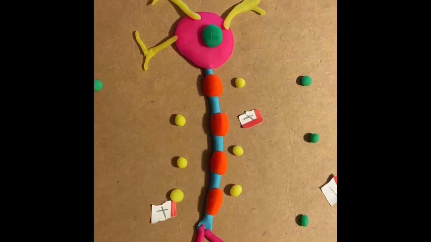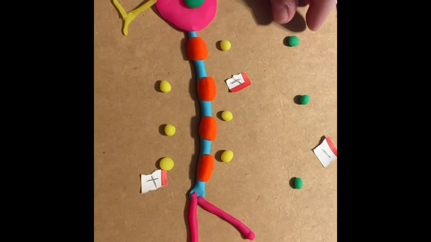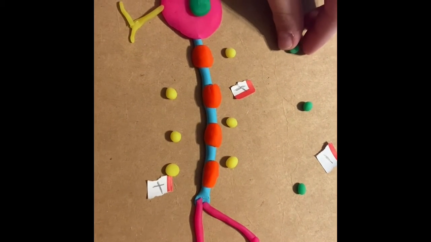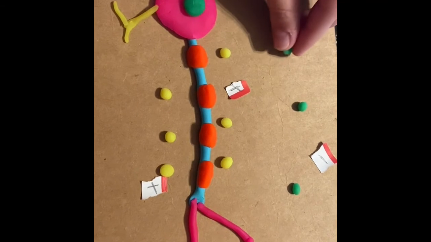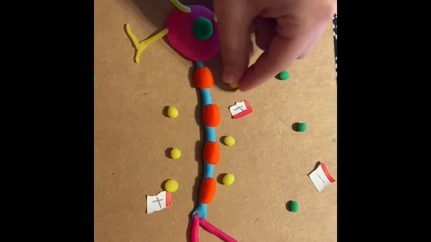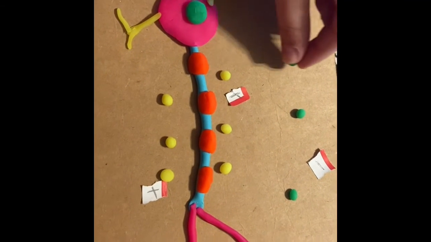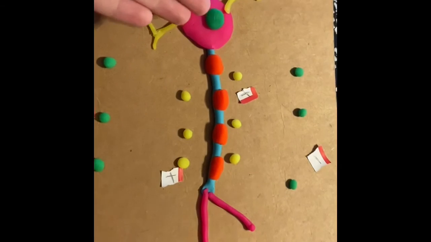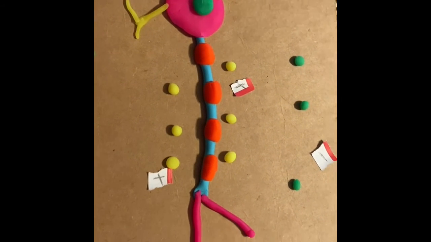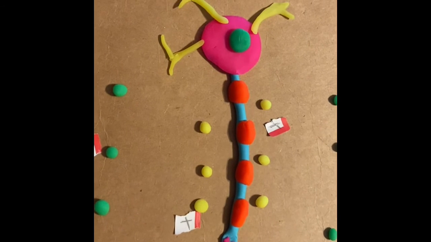And so after the depolarization, the potassium ion channels open and the potassium ions are forced out. And that is what happens when the sodium ions are forced in and the potassium ions are forced out. So essentially they switch places. And whenever this occurs, the neuron is still depolarizing.